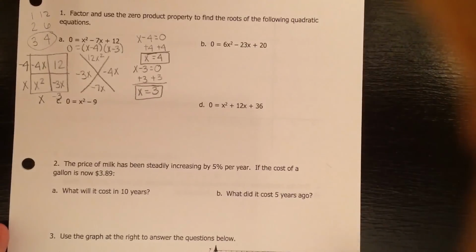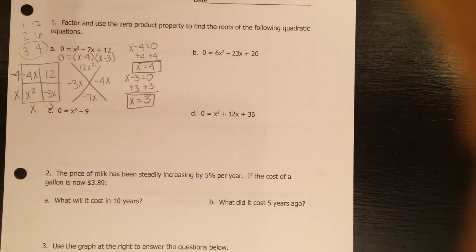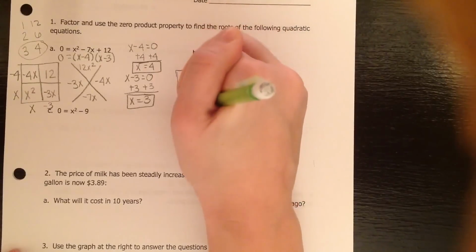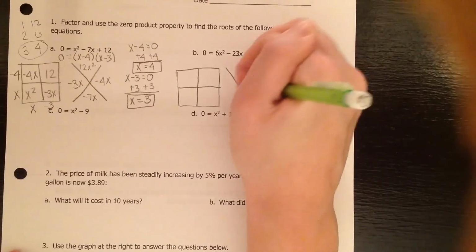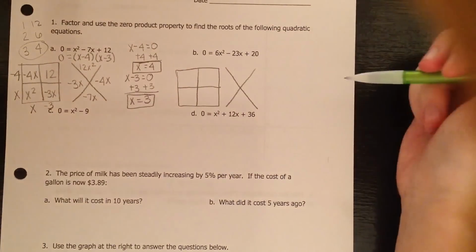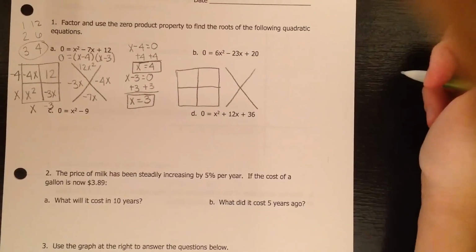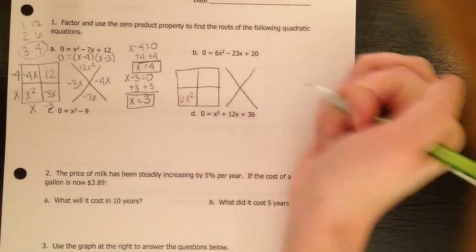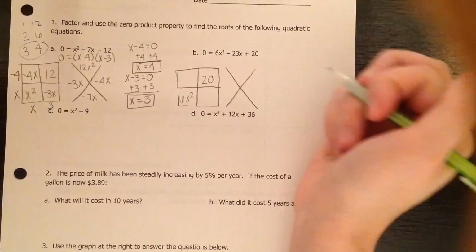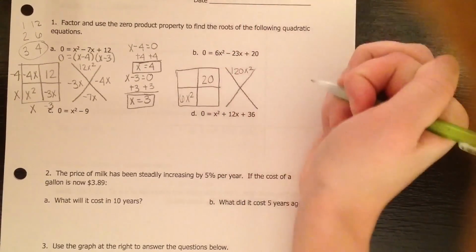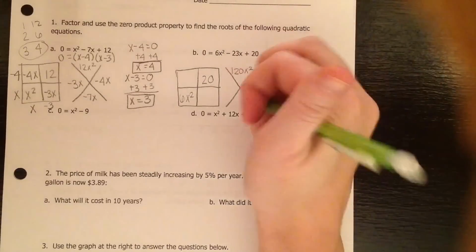Alright, B. 0 equals 6x squared minus 23x plus 20. So do a generic rectangle and a diamond again. The first thing I look for is, do these have anything in common? They don't, so we can't divide everything by a number since they don't have anything in common. So I'm going to do my x squareds again, 6x squared and 20 up in the top right. If we multiply these together, we get 120x squared. And our x's, negative 23x, goes on the bottom.